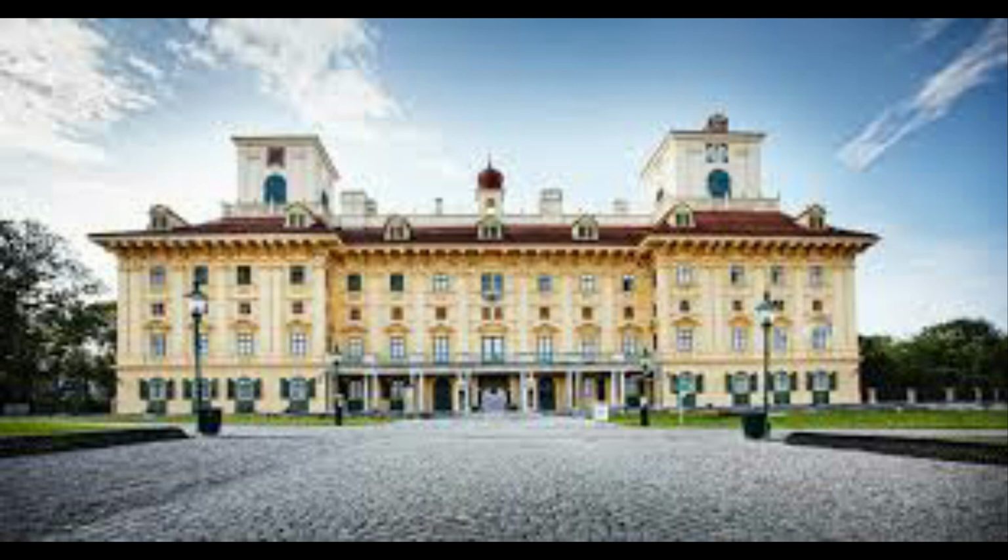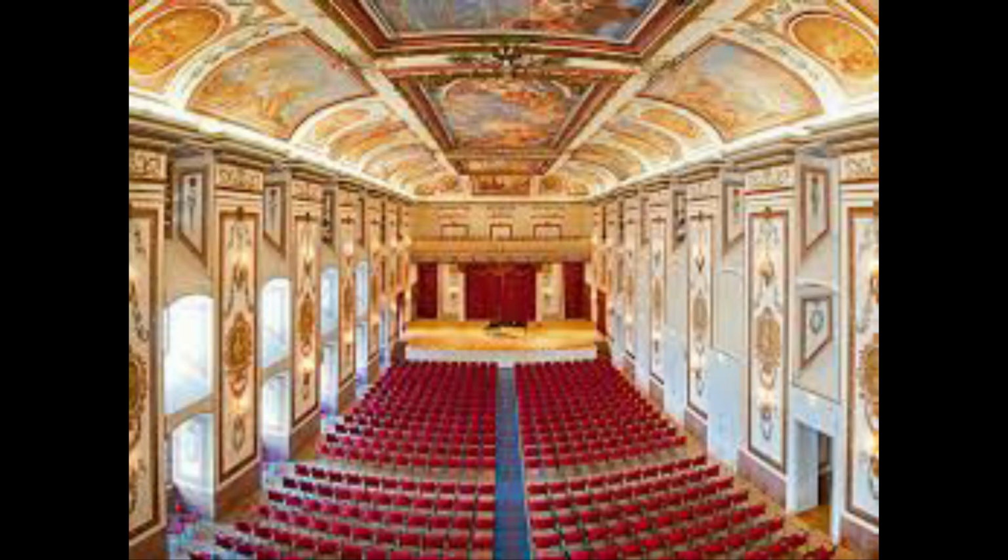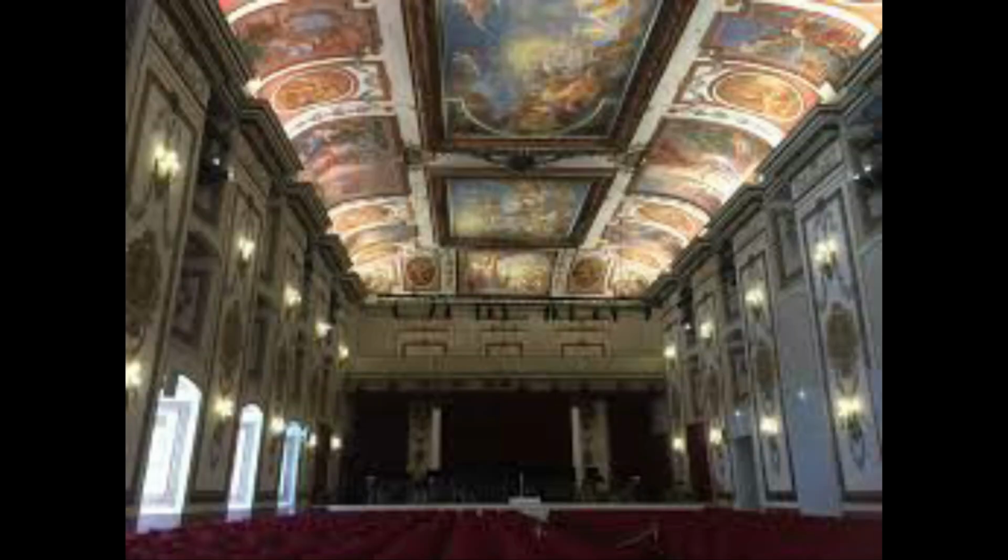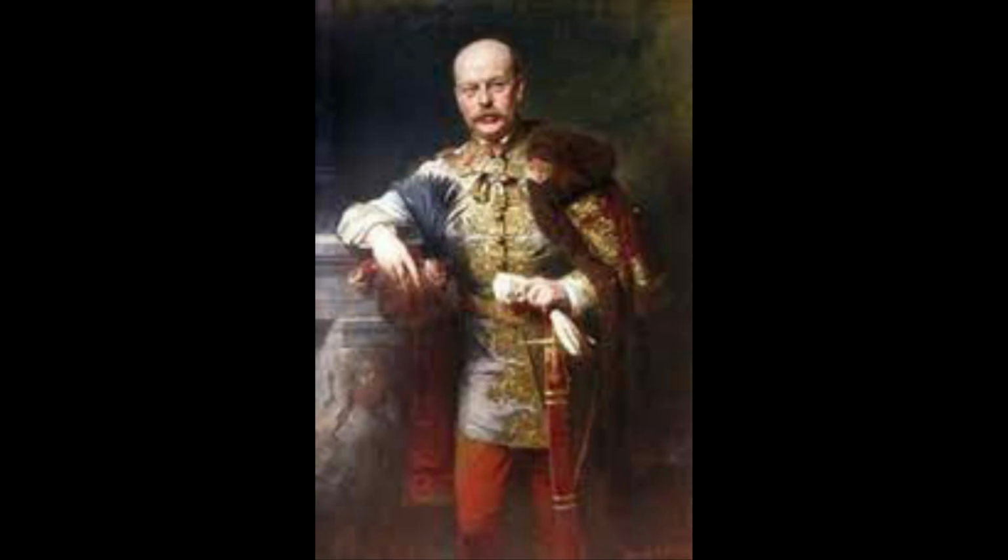The Esterhazy family was the foremost princely house of Hungary. The residence contained 2 theatres, one for opera and the other for marionette plays, 2 concert rooms, one large enough to contain a full orchestra and a smaller one for chamber music.